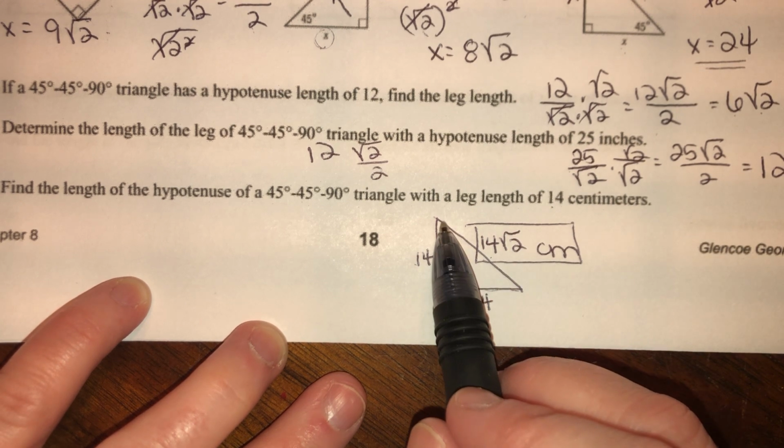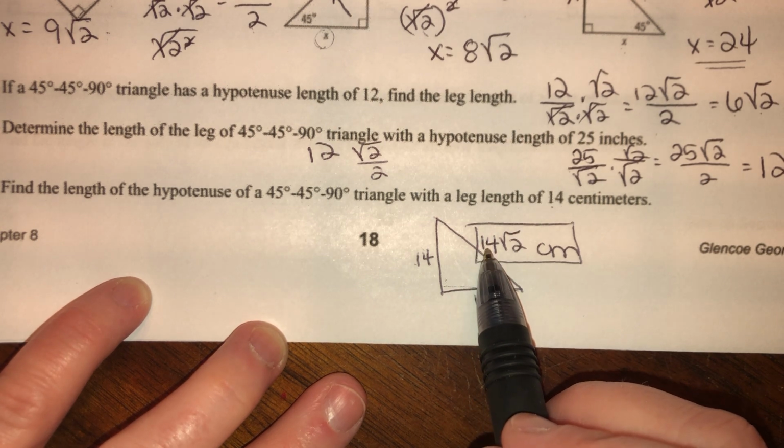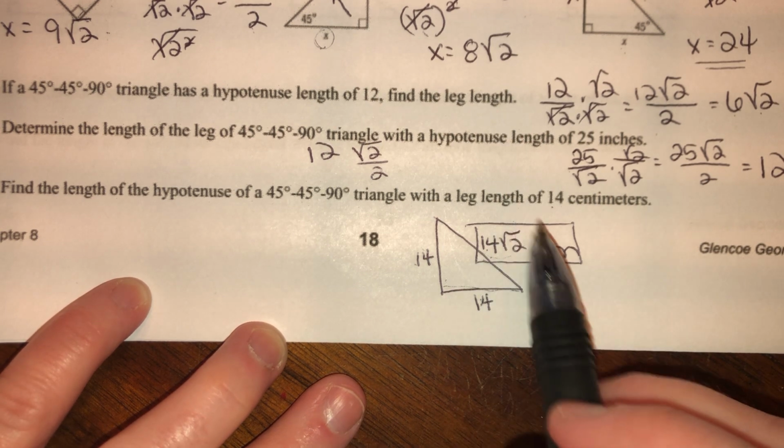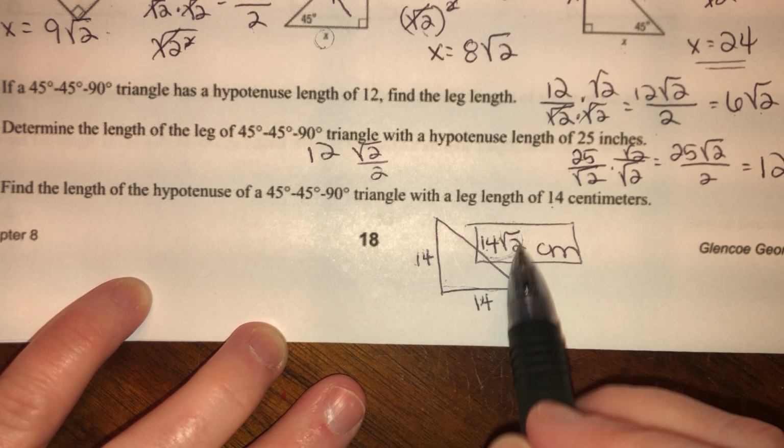Okay, so that's everything you need to know about 45, 45, 90, the relationship between the two legs and the hypotenuse. Each leg is x, and then you multiply that by square root of 2 to get the hypotenuse. If you know the hypotenuse and you want to find the leg, you divide this by square root of 2.